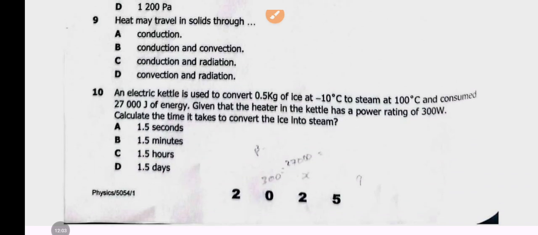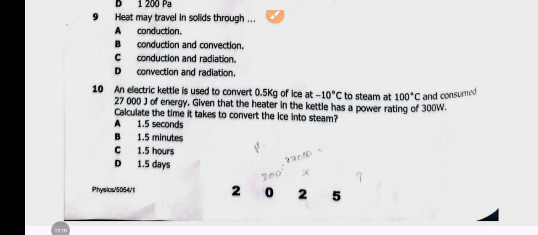Okay. Question 9 says heat may travel in solids through. This is a very simple question. Heat travels in solids through conduction.